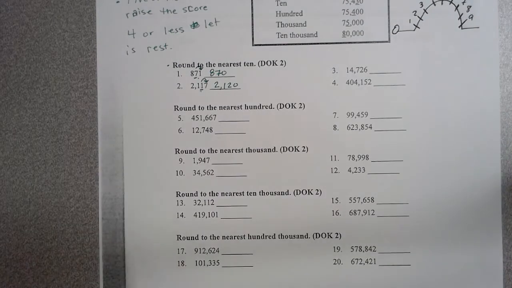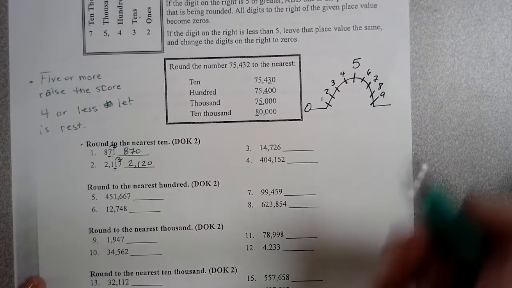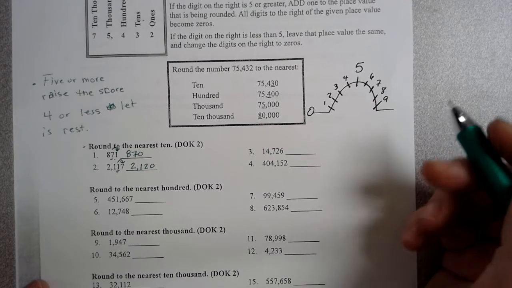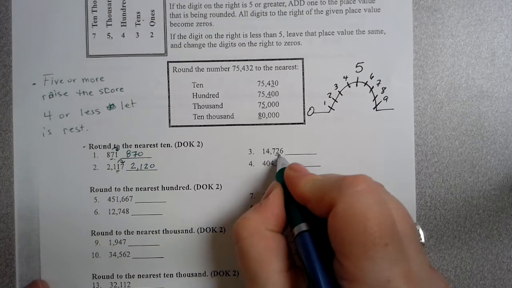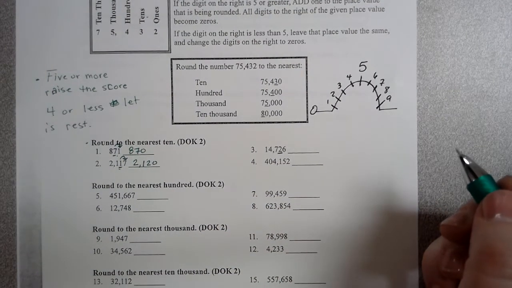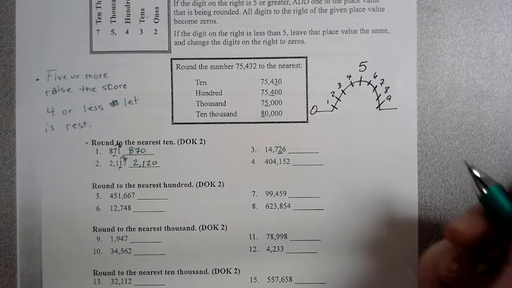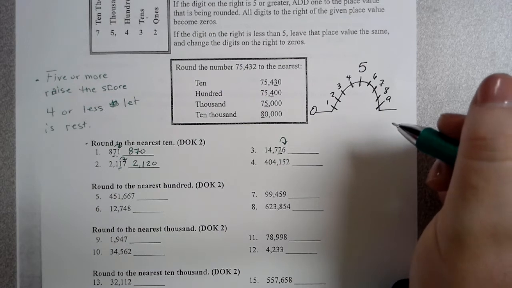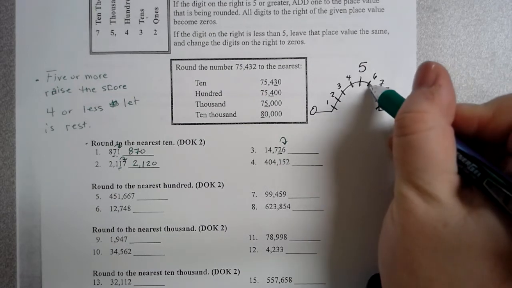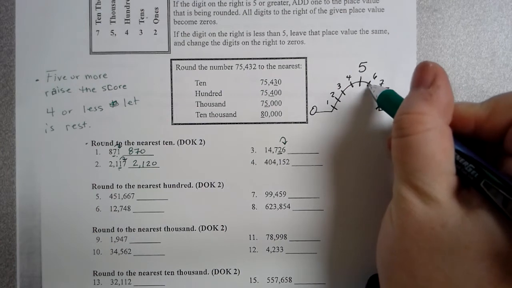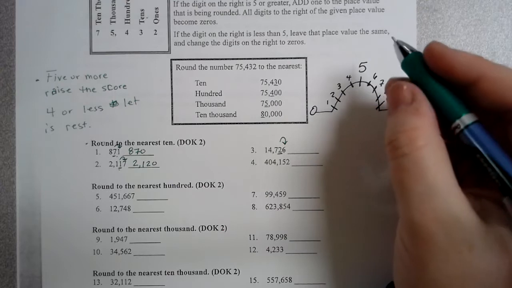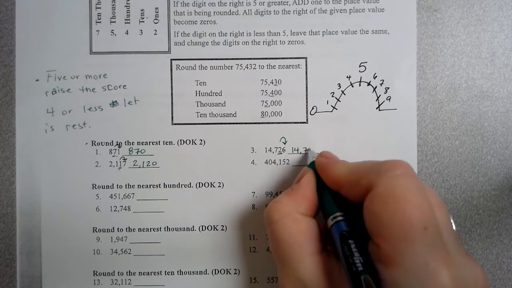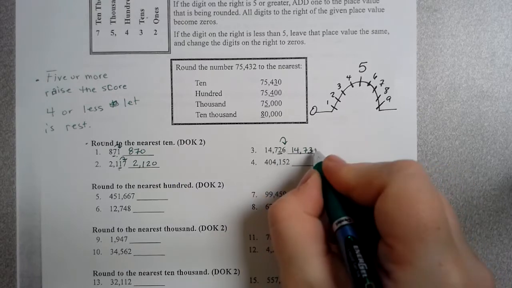Okay, let's look at the third one. Okay, it says we're rounding to the nearest 10. 14,726. Okay, the 2 is in the tens place. After I do that, I look to its neighbor, the neighbor on the right. Now, my neighbor happens to be a 6. Okay, that 6 tells me that this 2 is to go up to a 3. So 14,730, then that turns into a 0.